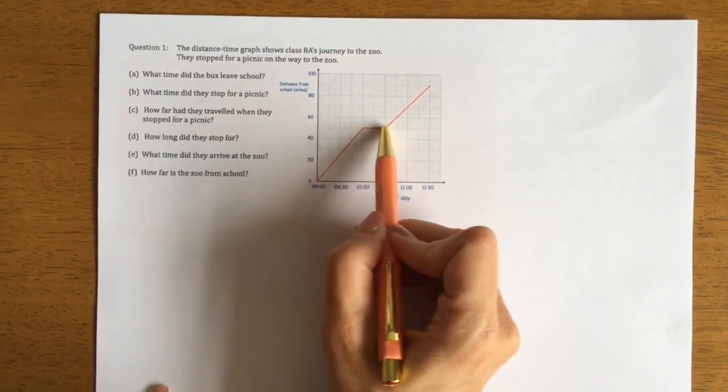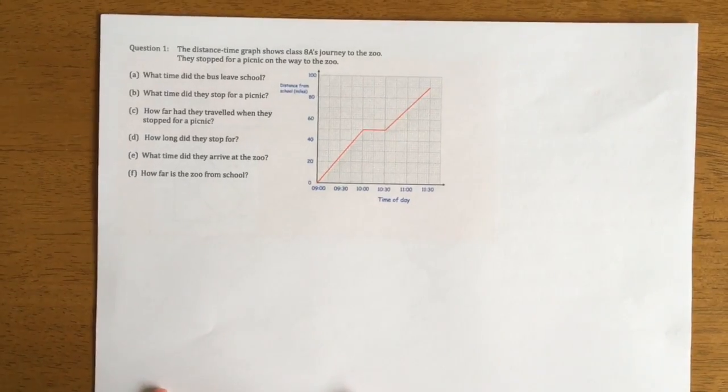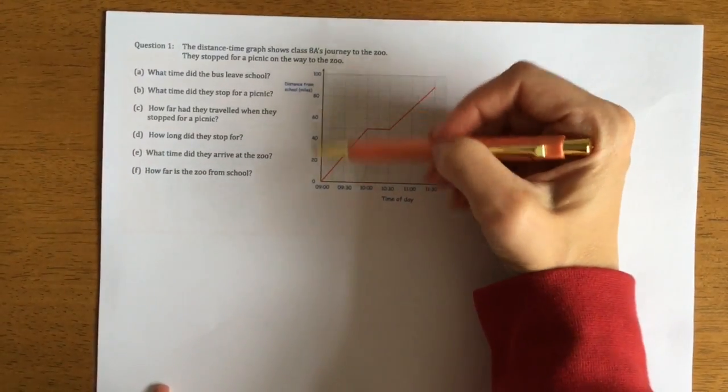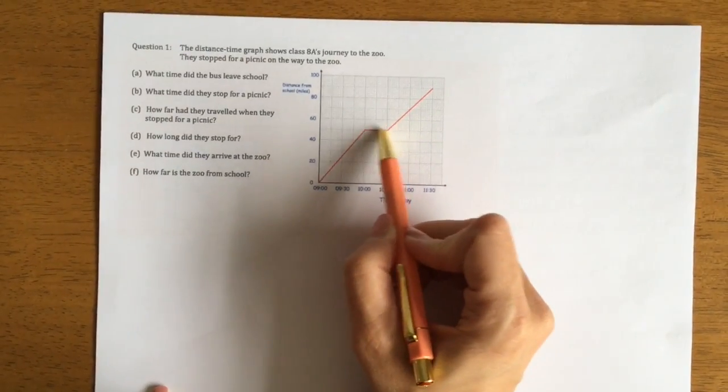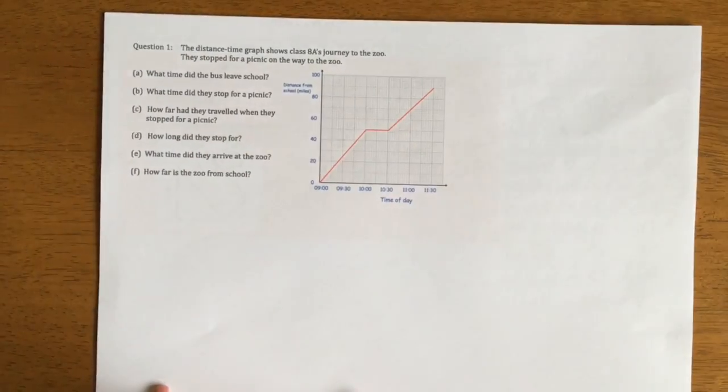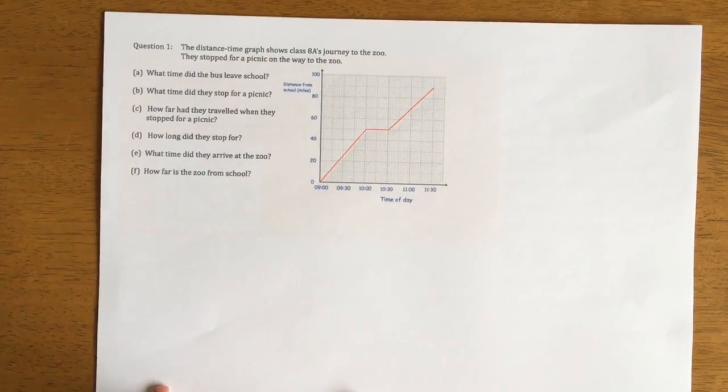So whenever you see a flat line, that means they're not traveling any further. Okay, because this is the distance. And if they're not moving up the distance, then they're not going anywhere. Okay, so let's have a look at some of the questions.